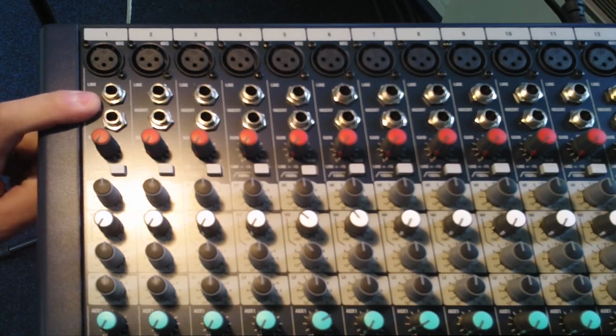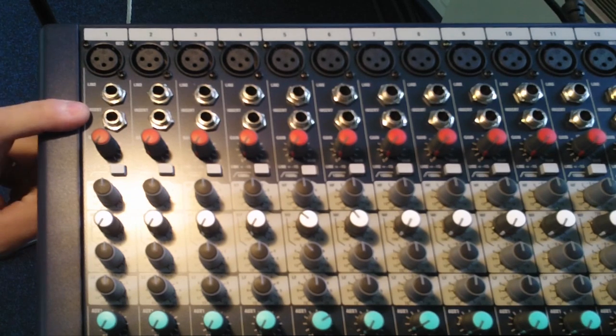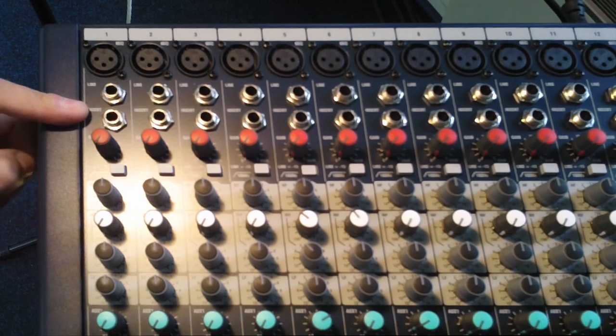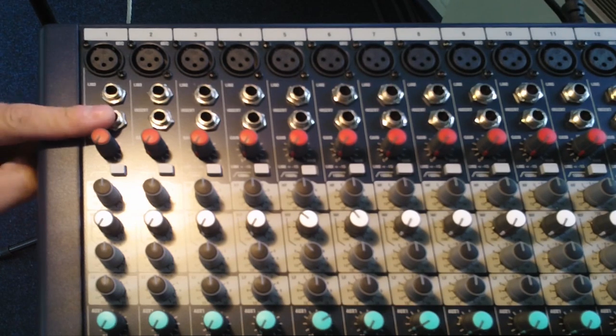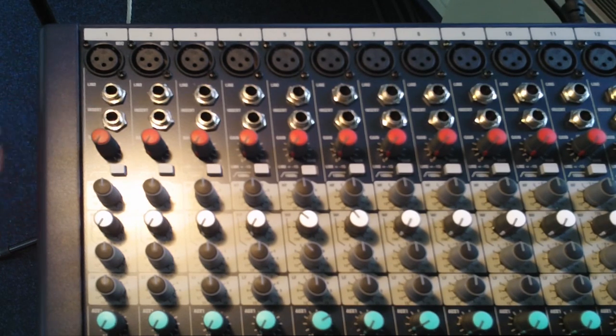Line level is going to be for connecting in things like keyboards, drum machines, if you've got the line level output from a bass amp or from a guitar amp. And insert points are used if you're using gates, compressors, graphics, that sort of thing.